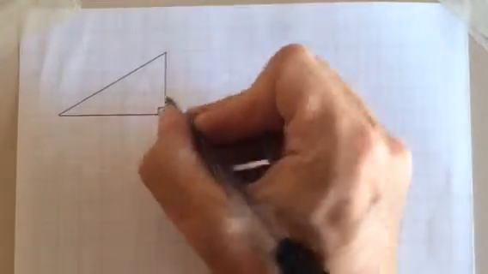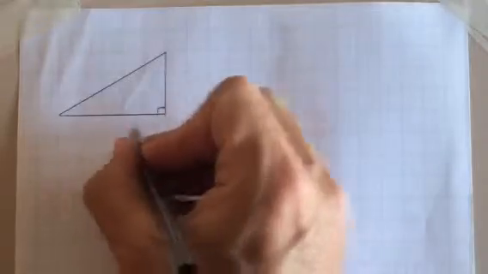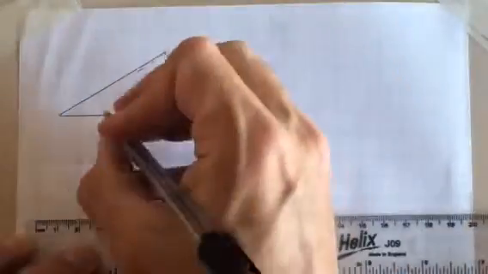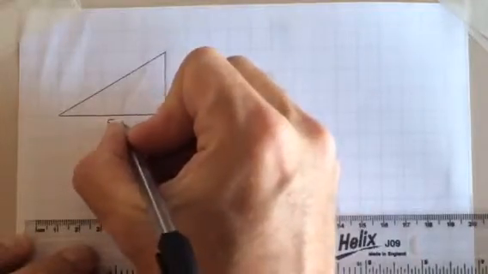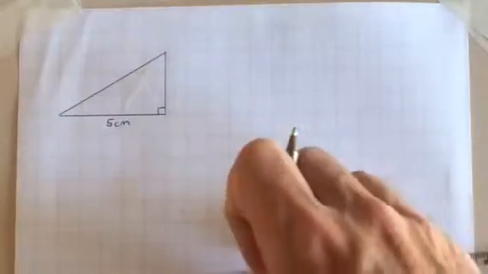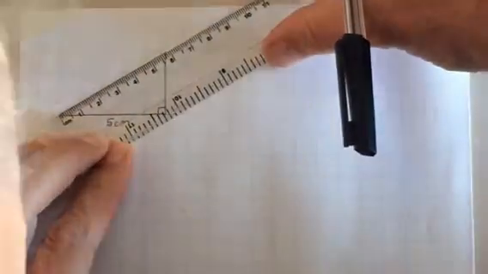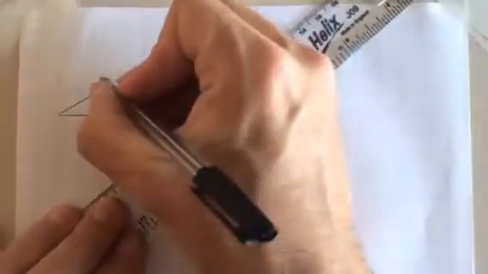And I'm going to measure these. I'm going to say this side along here, if I measure that, is exactly 5 centimetres. And this side here is 5.8 centimetres.